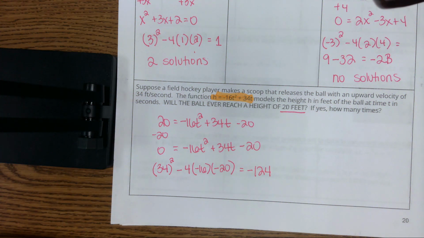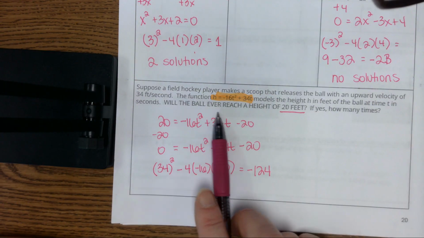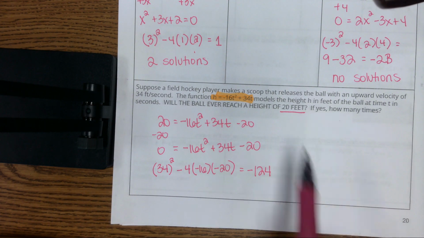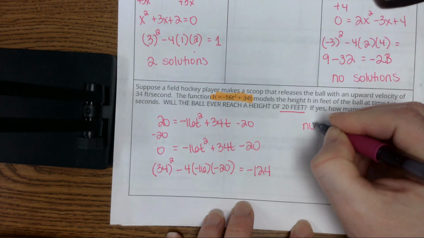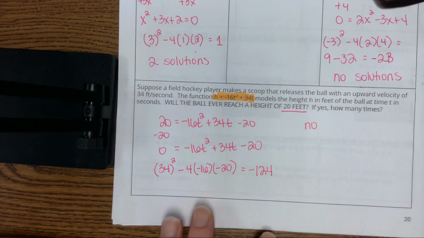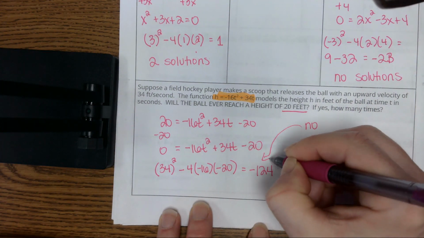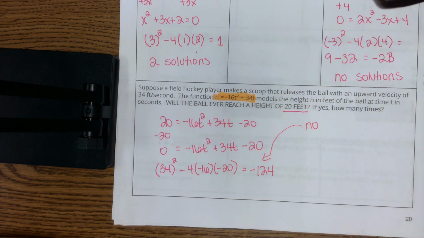So let's answer the question. Will the ball ever reach a height of 20 feet? No. I'm sorry, but you have to give me some reason why. The discriminant is negative would be good.